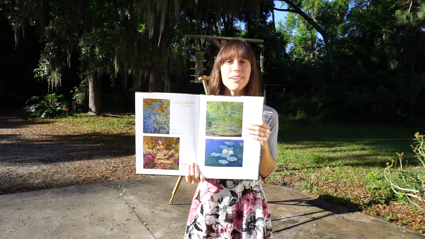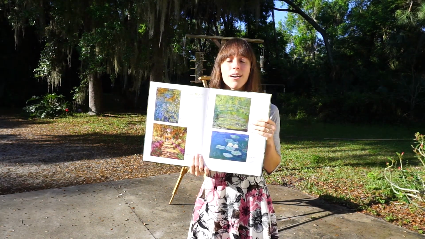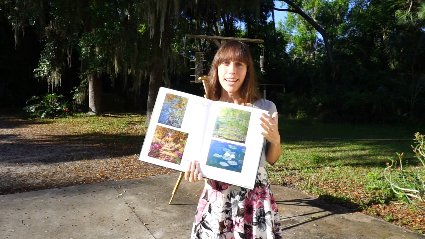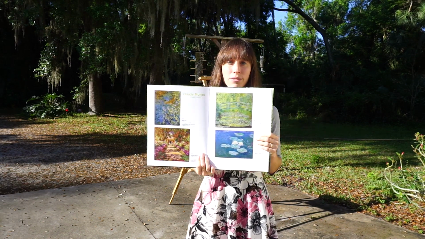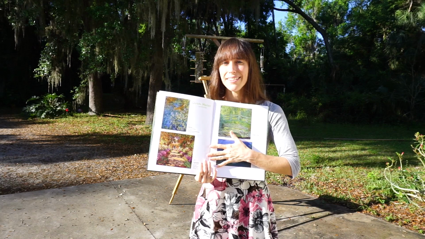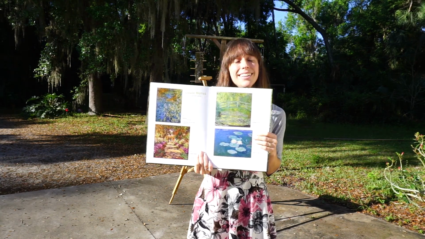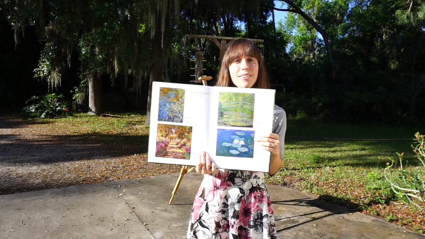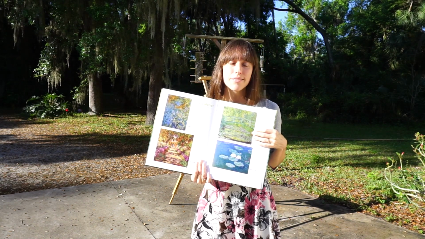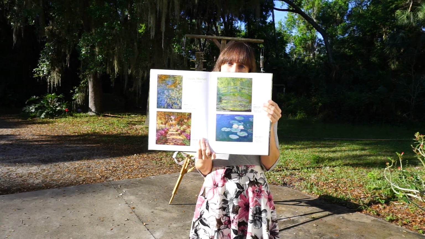He gave one of his paintings of water lilies, which is a huge, gigantic painting, to the people of France as a gift. And this was during World War I, and he put it on display in an art museum there. He wanted to give a feeling of peace to the people.